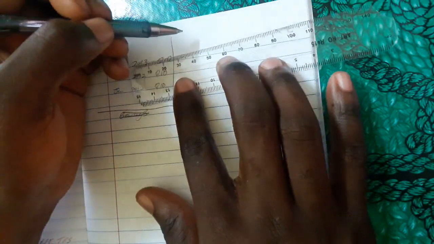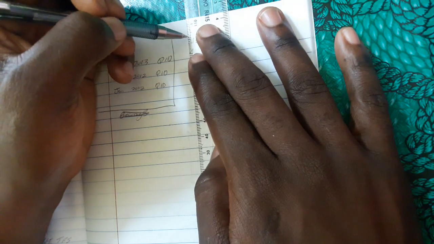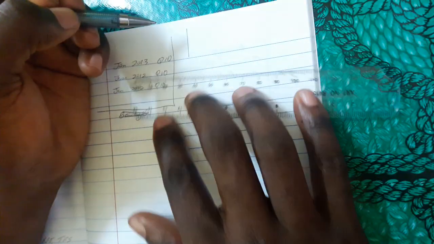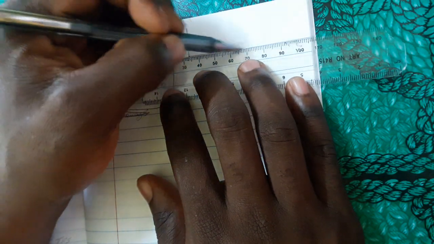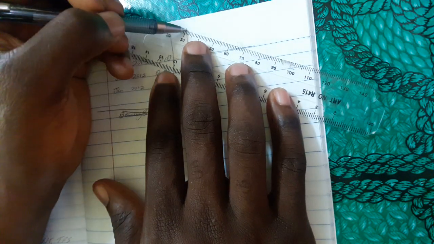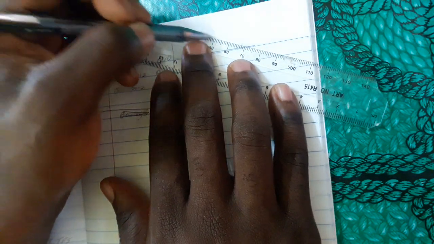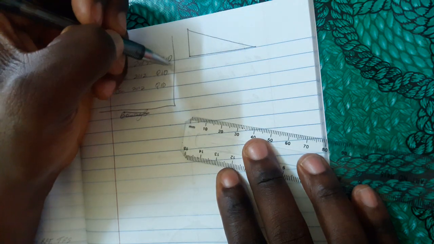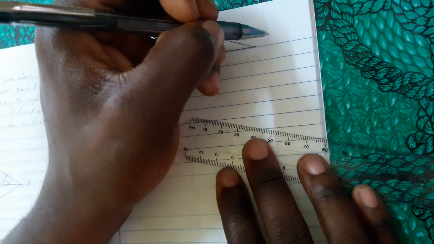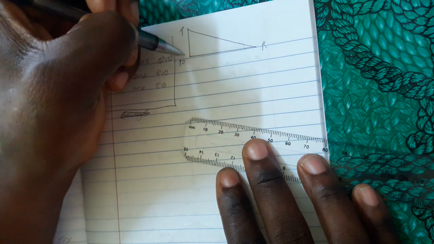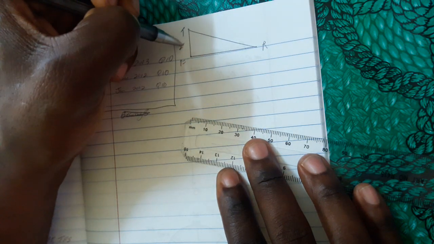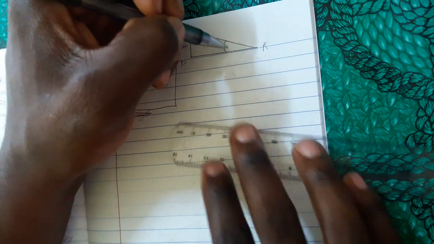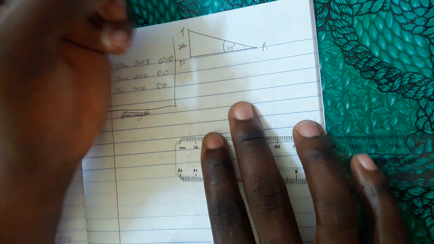We already have the triangle FTR, this one here. This length is 25 meters. This angle here is 27.